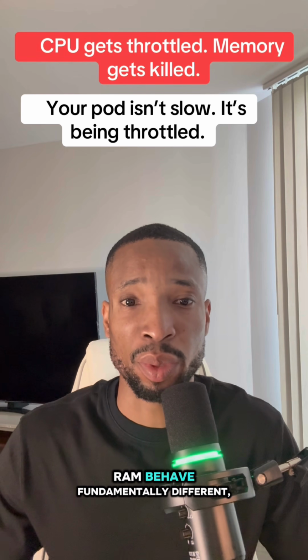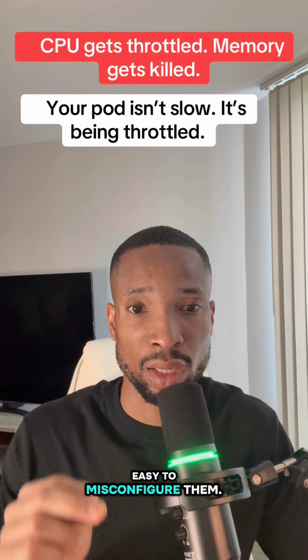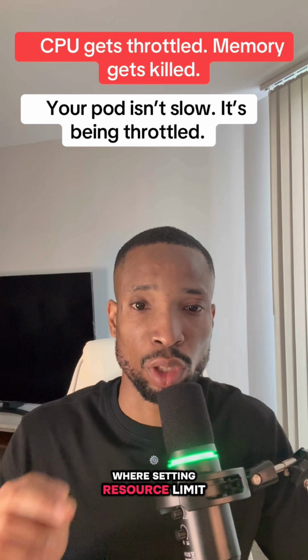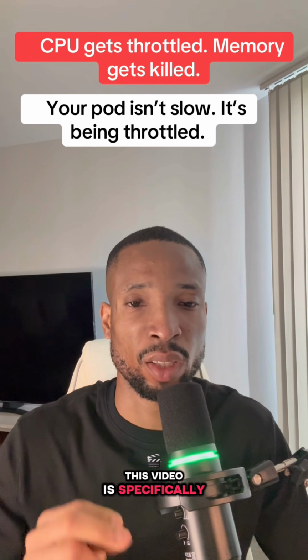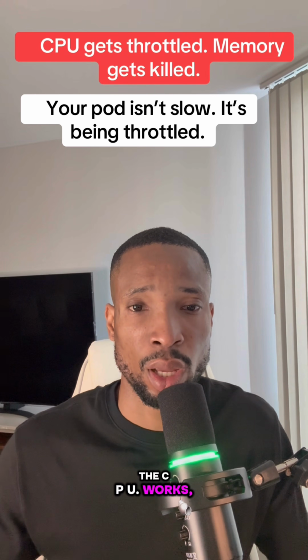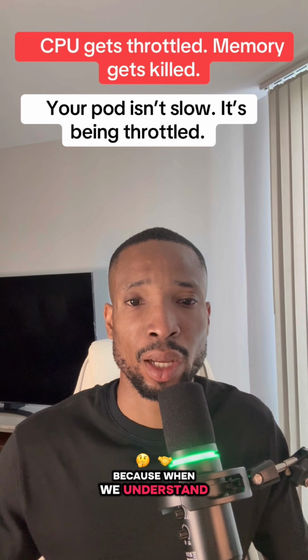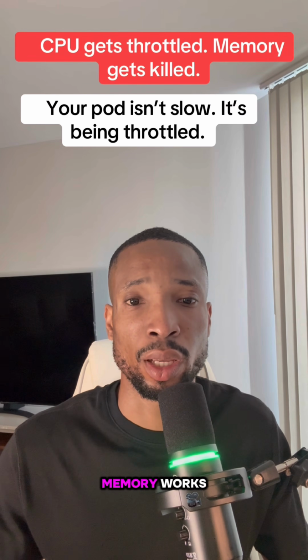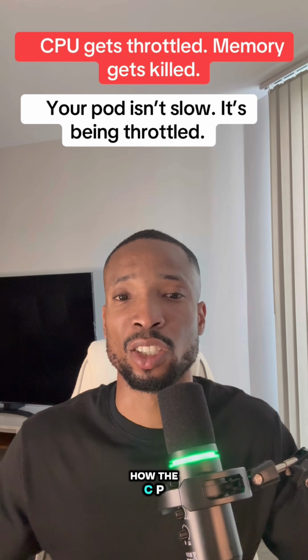CPU and RAM behave fundamentally differently, and it is so easy to misconfigure them when setting resource limits and requests for your applications. This video is specifically for CPU, but in order for us to understand how the CPU works, let's understand how memory also works, because when we understand the model behind how memory works and how it's allocated, we can better appreciate how the CPU works.